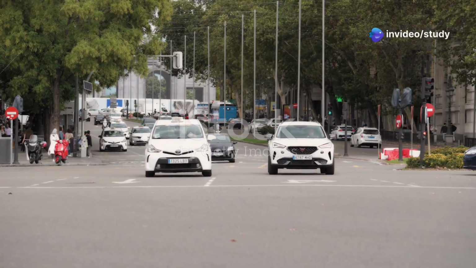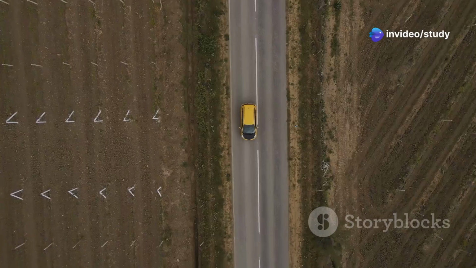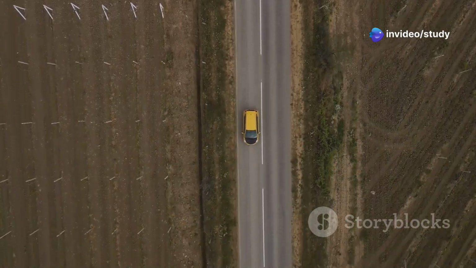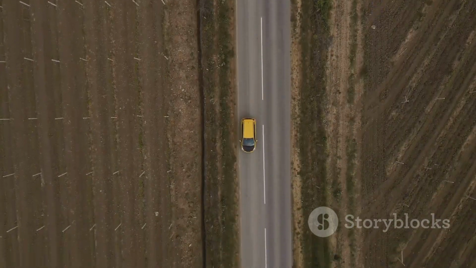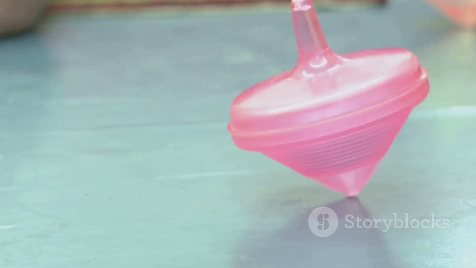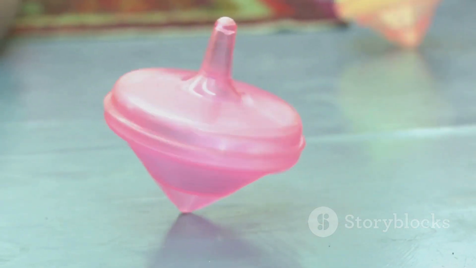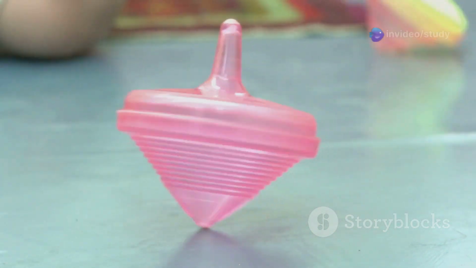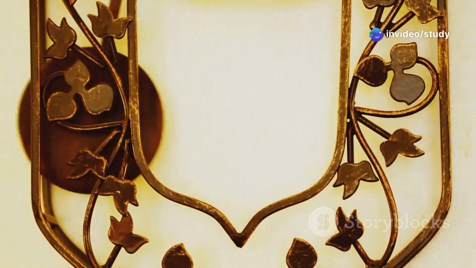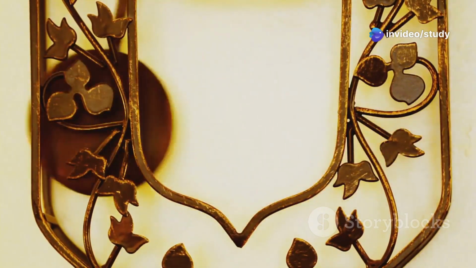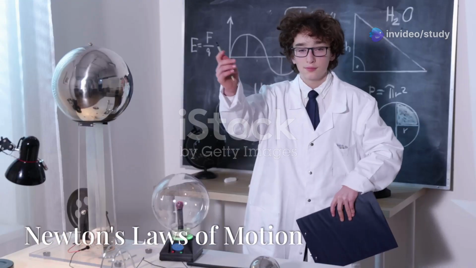There are different ways things can move. We call these different types of motion. One type is called translational motion. This is when an object moves in a straight line. Another type is rotational motion. Think about a spinning top. This is rotational motion. An object moving back and forth is called oscillatory motion. A swing set is a good example of this.